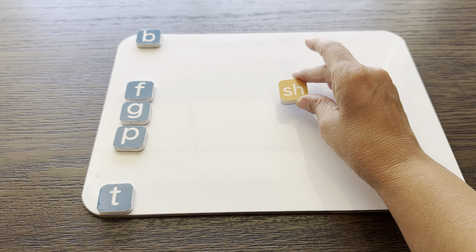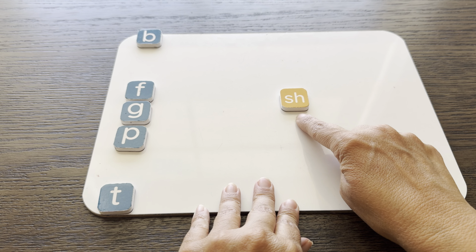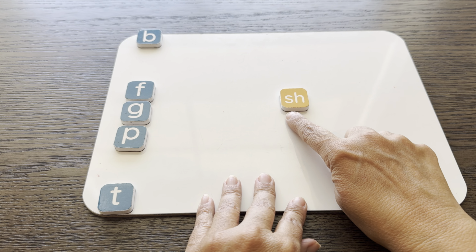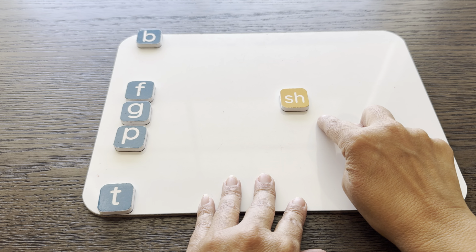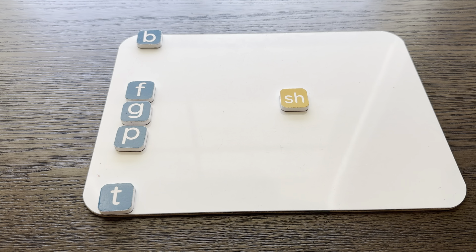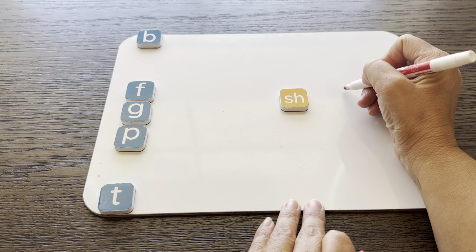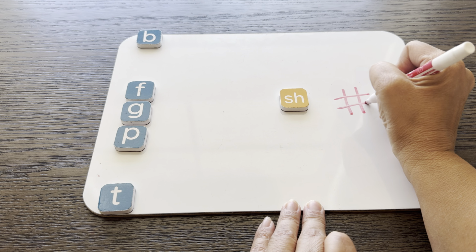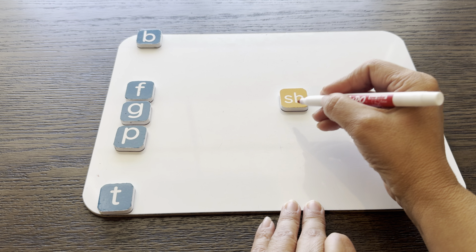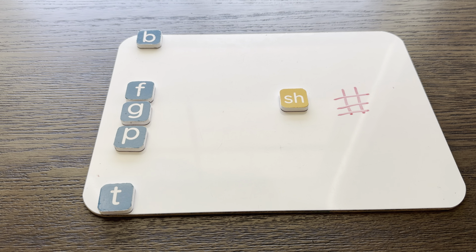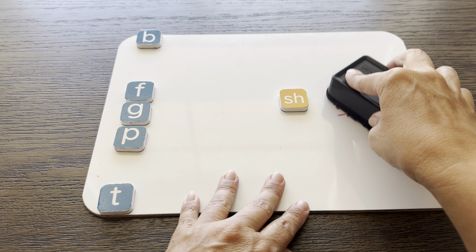Now I want to show you the difference of a digraph. This is a digraph here. Now notice there's two letters on this tile. That means there's two letters. Di means two, and we write it graph, digraph. And sometimes I'll just show my student graph paper to remind them. Two letters, you write it on graph paper, digraph. So that's an easy way for them to remember what it is.